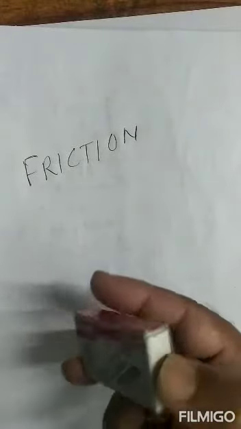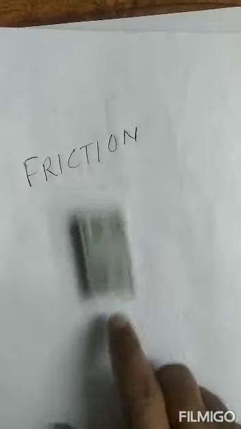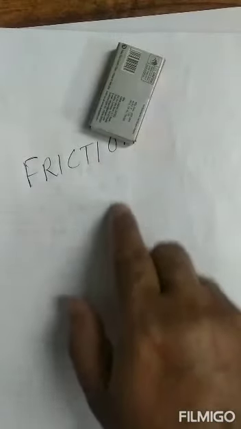You see I have taken this type of object. When I push the object in forward direction, the object comes to rest after traveling through a certain distance.